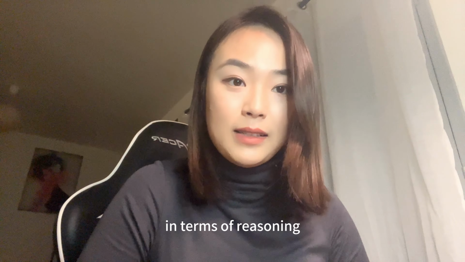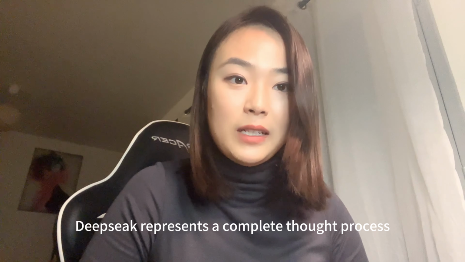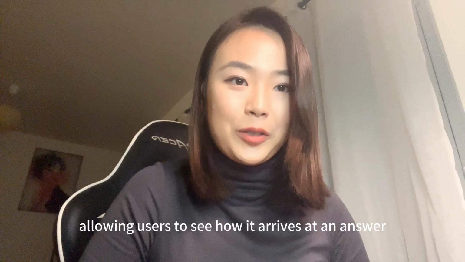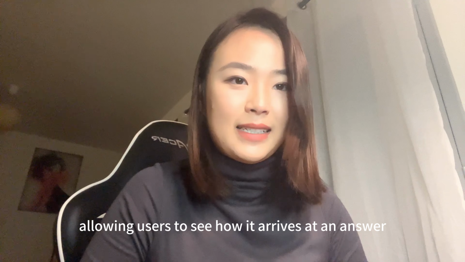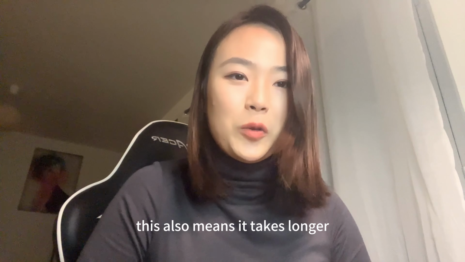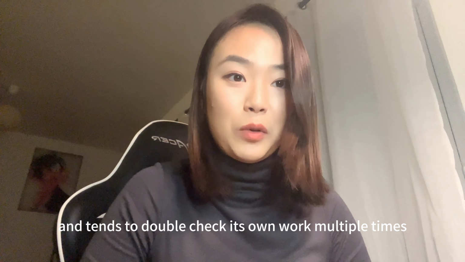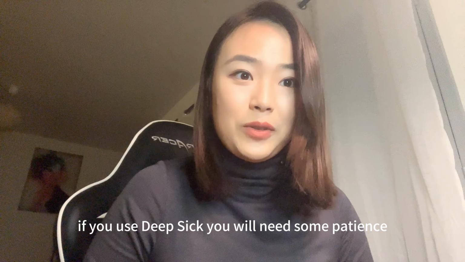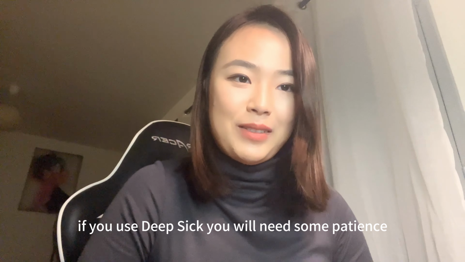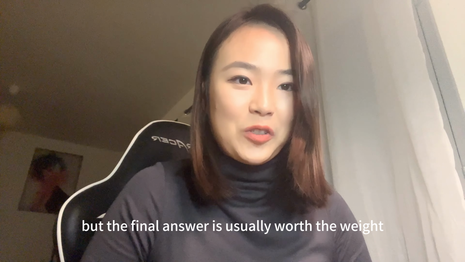In terms of reasoning, DeepSeek presents a complete thought process, allowing users to see how it arrives at an answer. However, this also means it takes longer and tends to double-check its own work multiple times. If you use DeepSeek, you will need some patience, but the final answer is usually worth the wait.